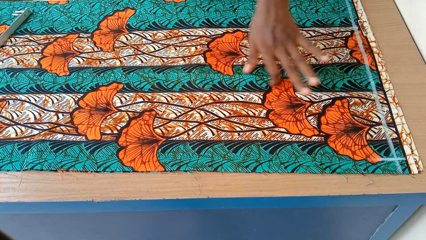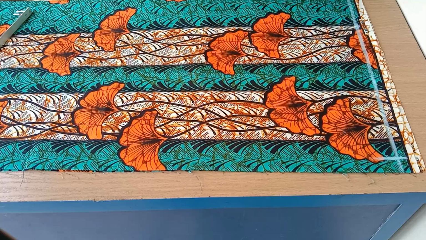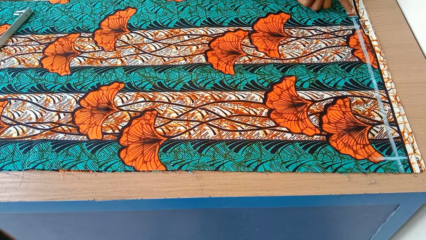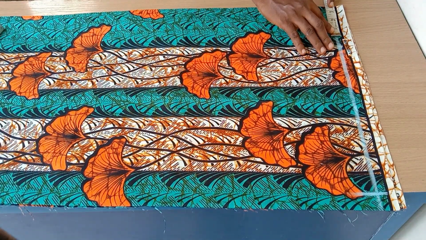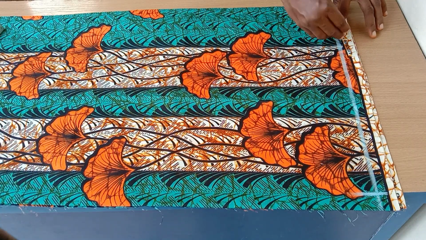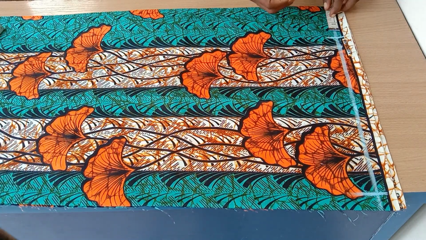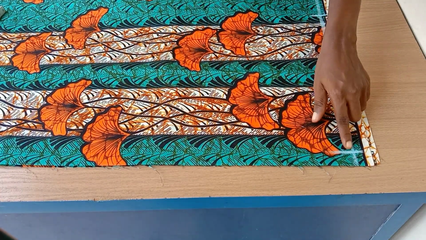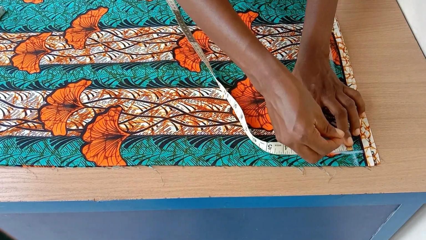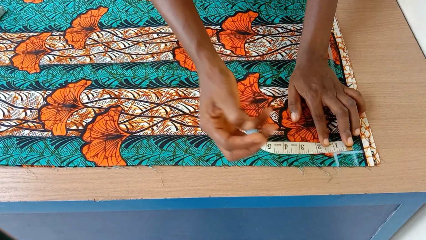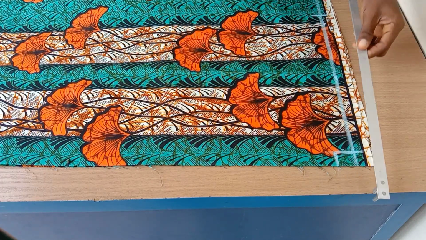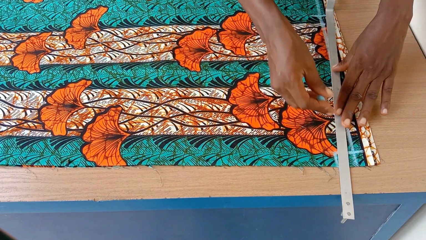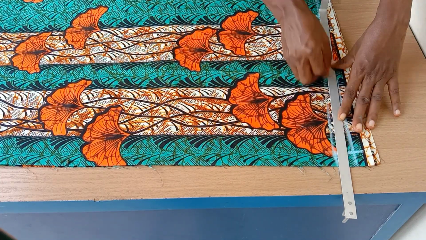Now, before I measure the horizontal measurement, I'll measure my neck width. Now my neck width will be 3.5 inches, which is right here. Then from this point, I'll come down by 1 inch, because you know the shoulder is not straight, it has to be slopey, and I'll join it to my neck width, like so.